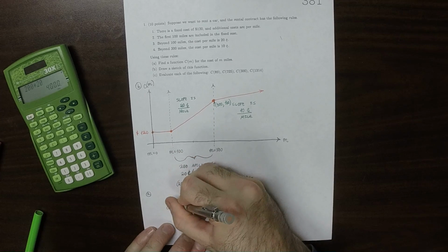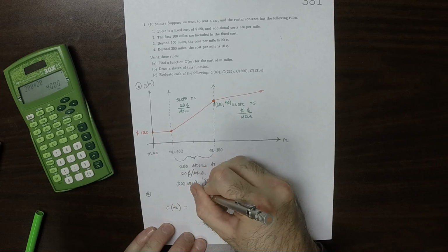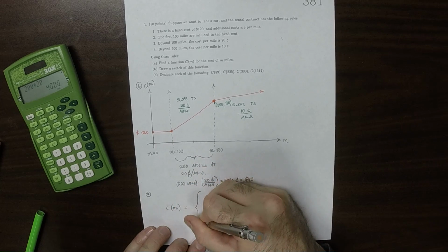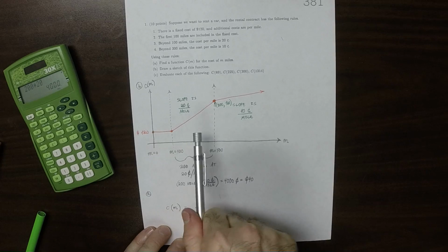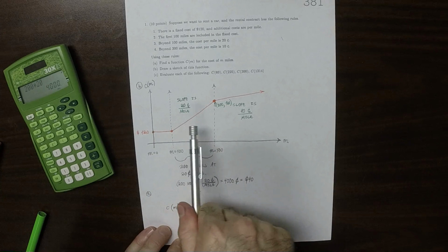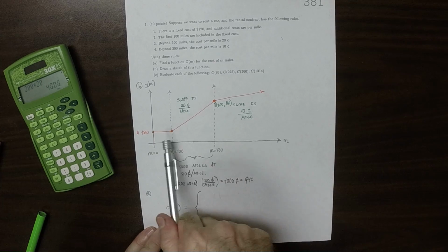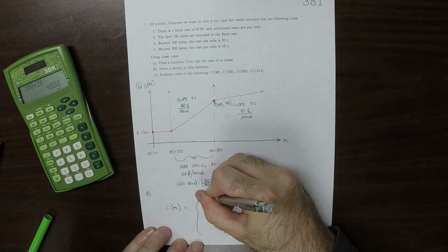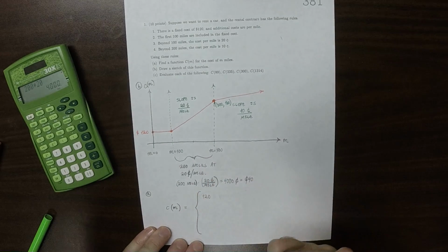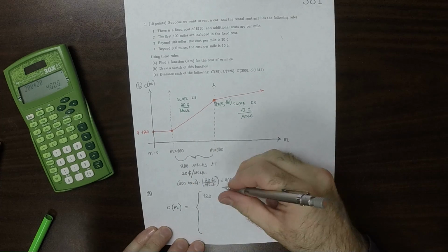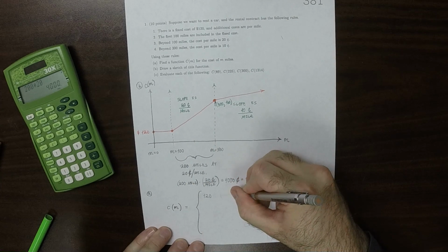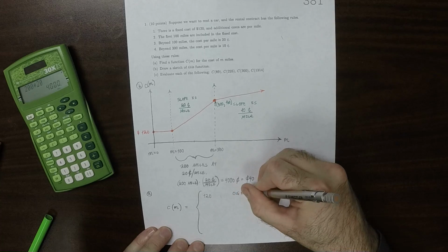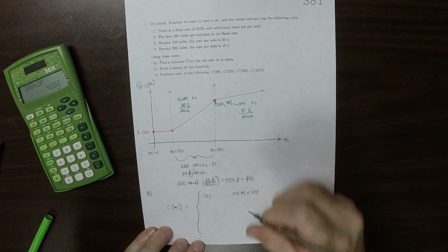The cost of m miles will be the following piecewise defined function, and there will be three clauses, one corresponding to each of these regions. If you find yourself in the first region, the cost is $120. That is to say, if 0 is less or equal to m is less or equal to 100.